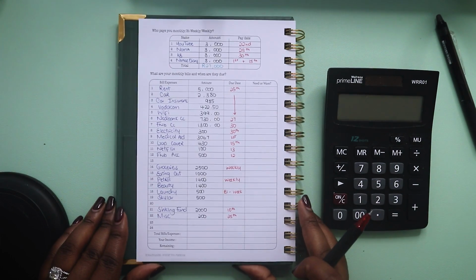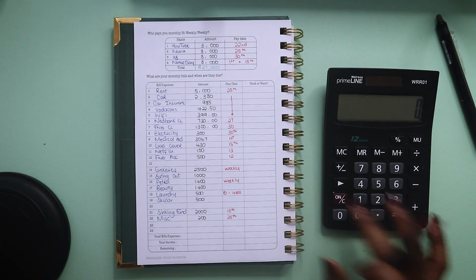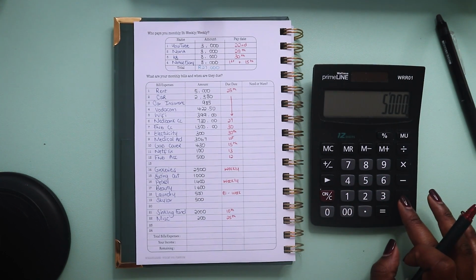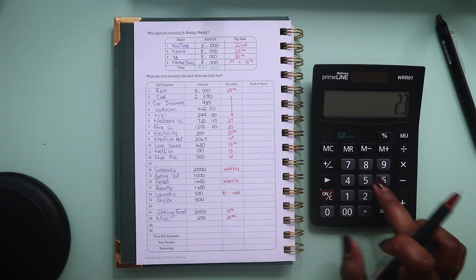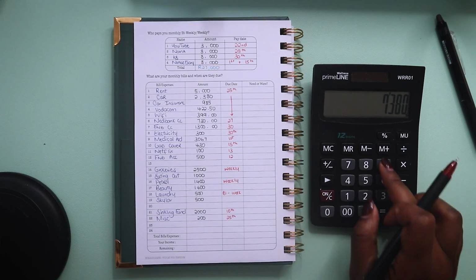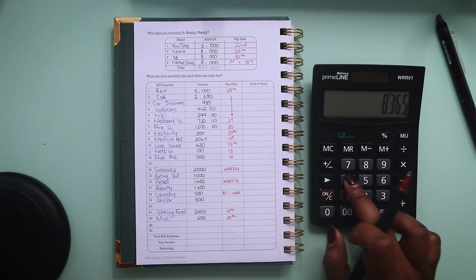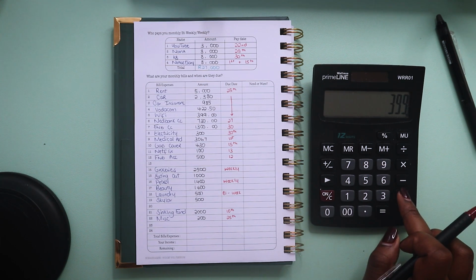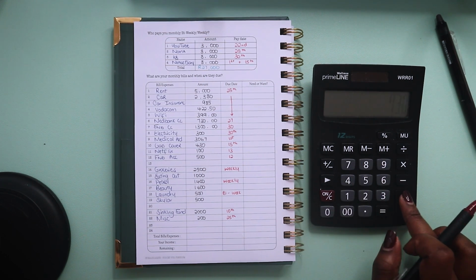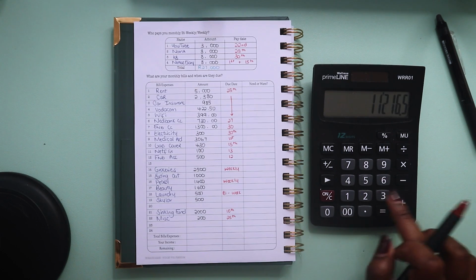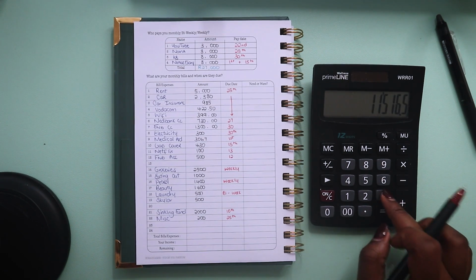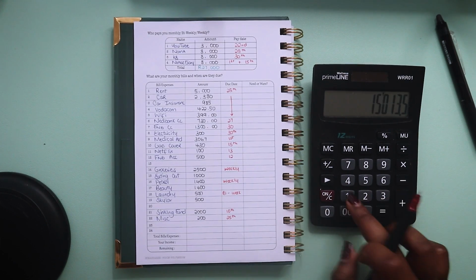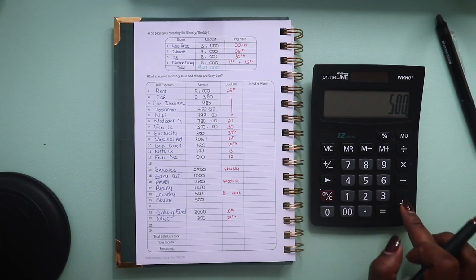The first one is going to be rent of 5,000 rand plus 2380 plus 985 plus 42250 plus 399 plus 730 plus 1300 plus 300 plus 3067 plus 430 plus 100 plus 500.